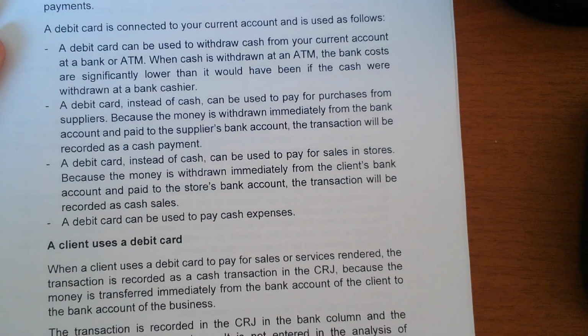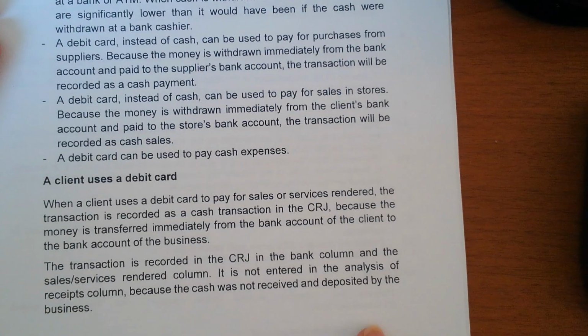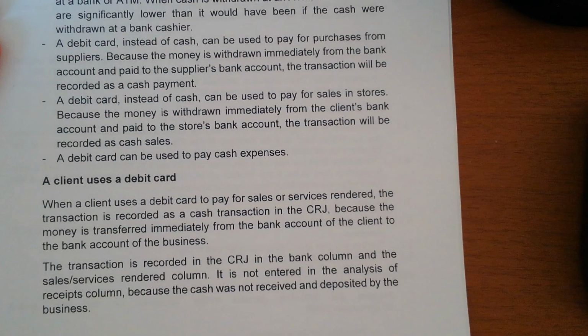A debit card can also be used to pay for sales in store. So your customers can come in and they can pay for the goods that they purchase with a debit card, and the bank will then immediately transfer the money from their bank account into the bank account of the business. So you can also use it to pay for expenses, and then you don't have to use an EFT.